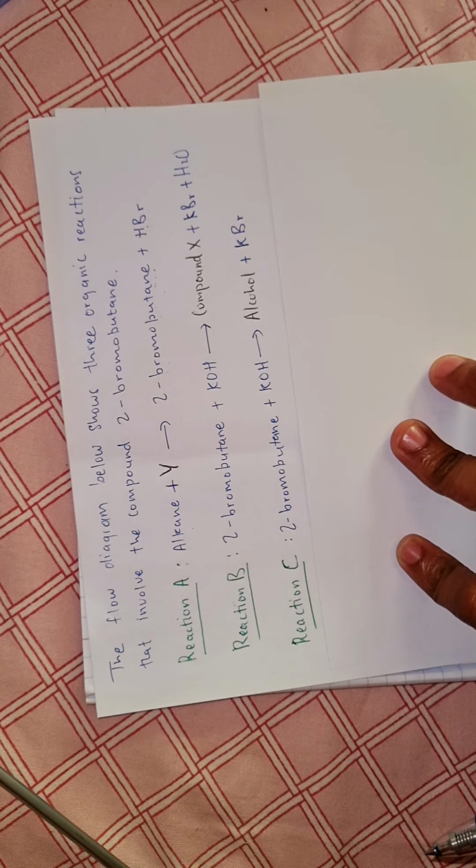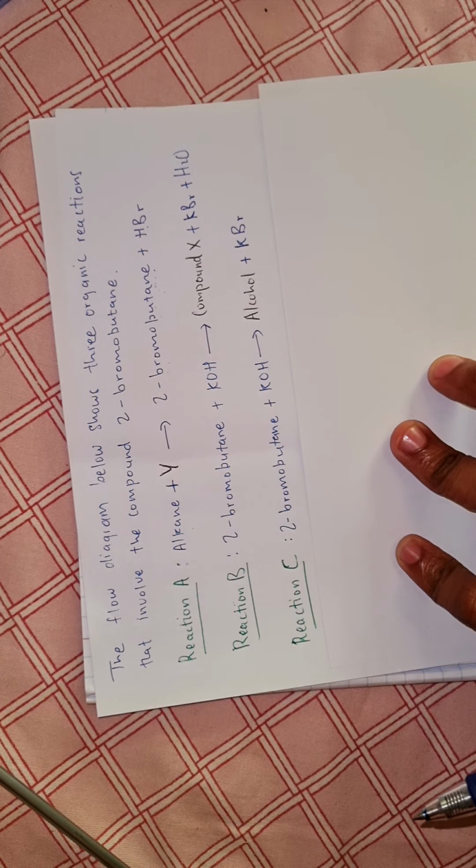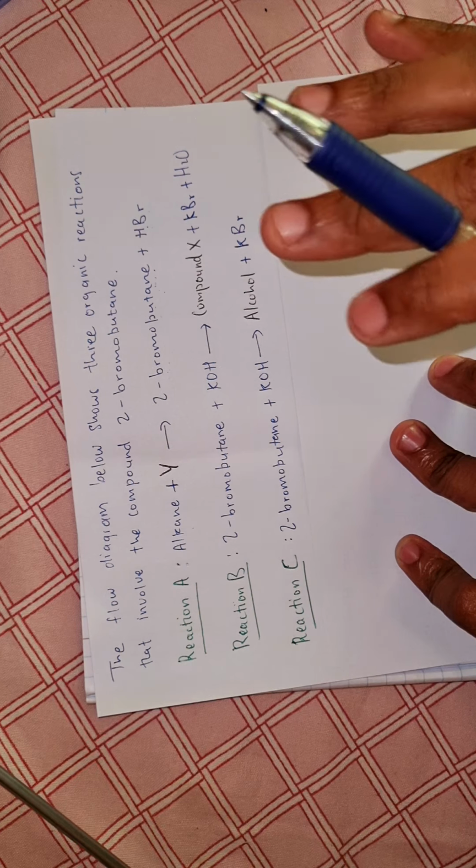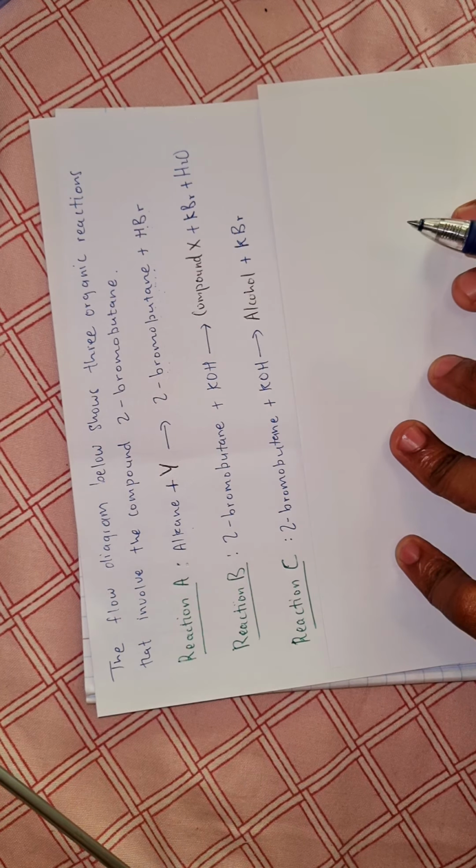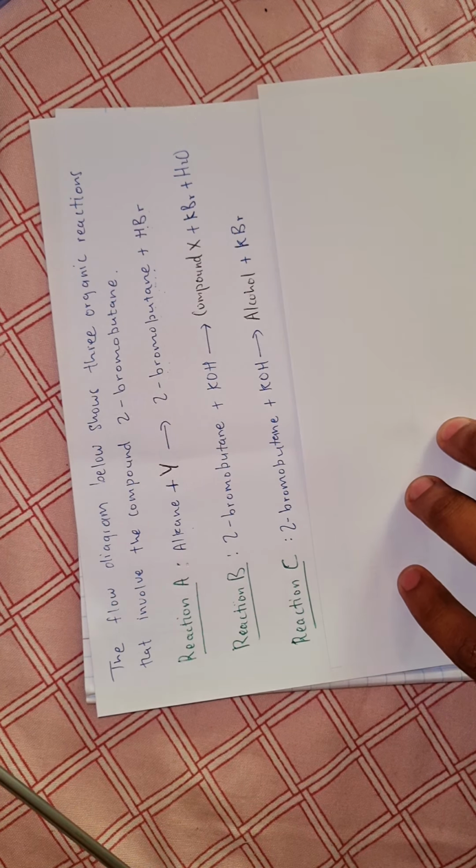But one thing that I can assure you is that all of these three reactions are different based on their types. We have learned multiple types of reactions, but for now we're only going to talk about these ones. Now let us go through these reactions individually. Let's start with reaction number A. We're going to talk about everything that you know.